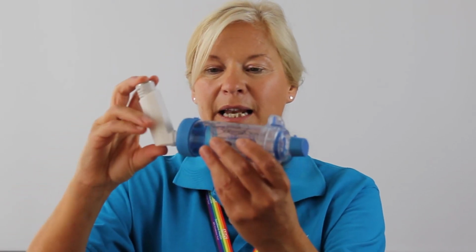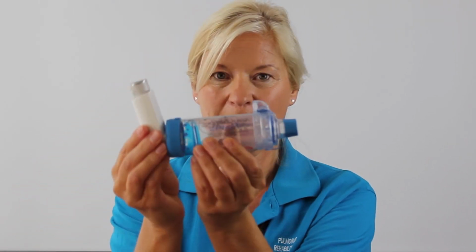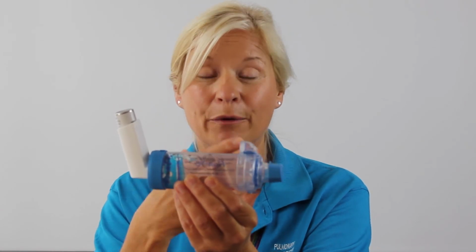So the first thing to do is to give it a really good shake before you go to use it. Shaking up that medicine and taking off the cap and just checking that there's nothing in there, that it's clean, that you're not going to accidentally inhale anything else into your airways. Then I would suggest putting it in an aerochamber because that's going to slow it down and more of it's going to go in your airways.